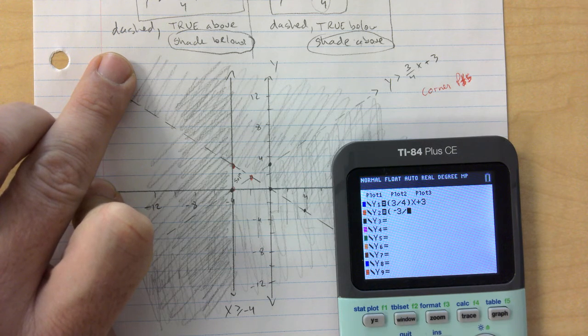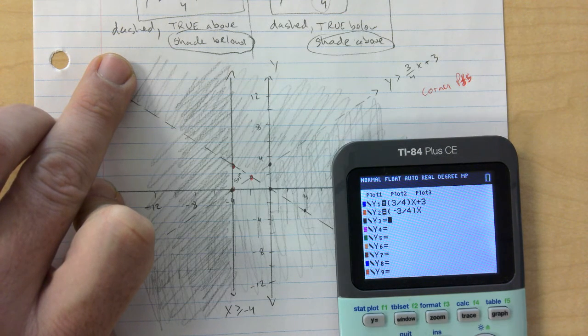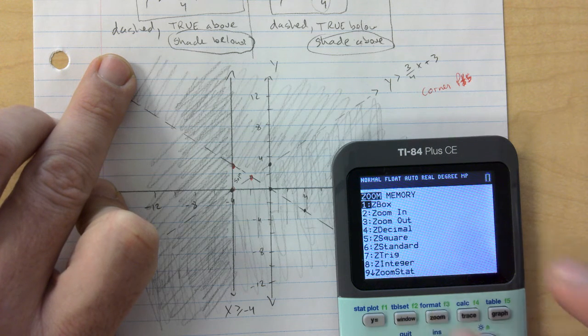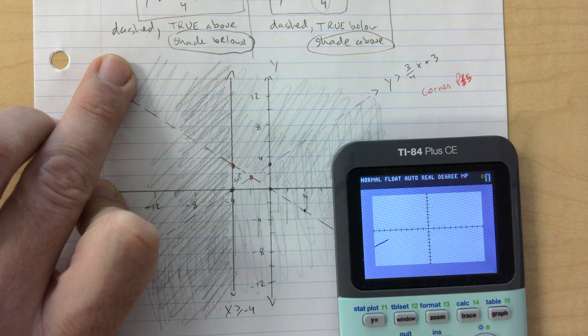We've got -3 over 4 x. We've got -4. No, I can't graph that because it's not a horizontal line. I tried to trick you there. You graph it. Yours is probably going to look different than mine because I was just doing other stuff.